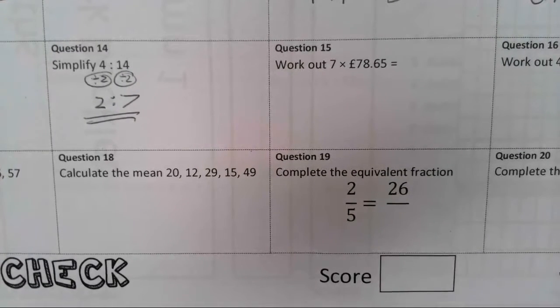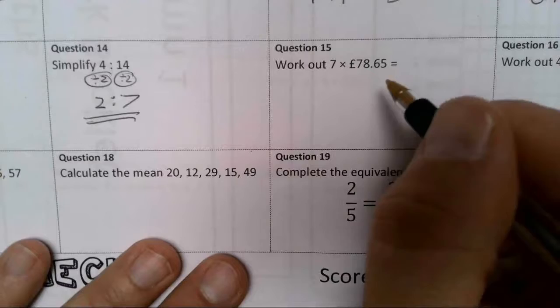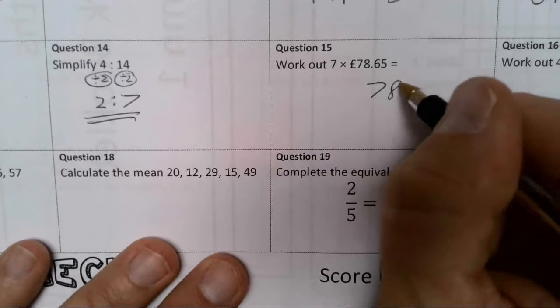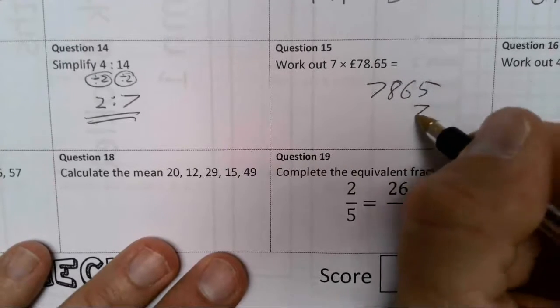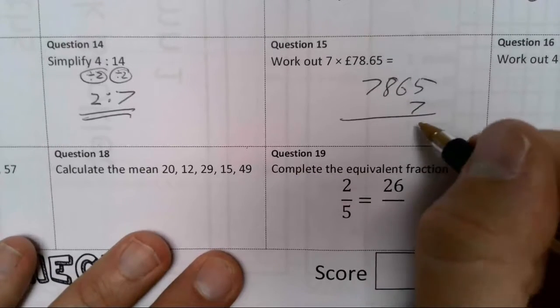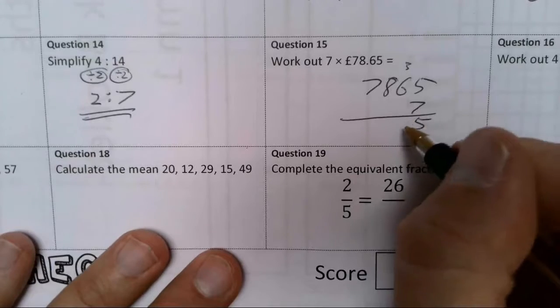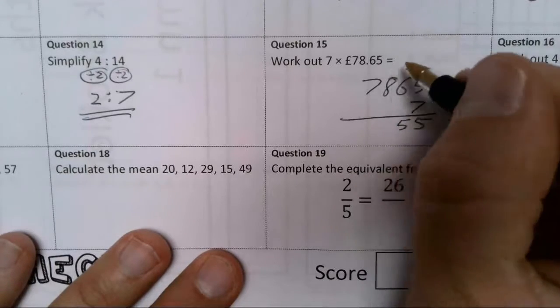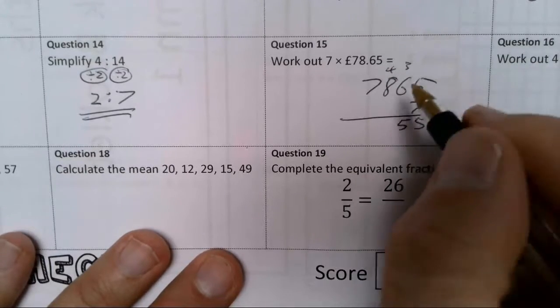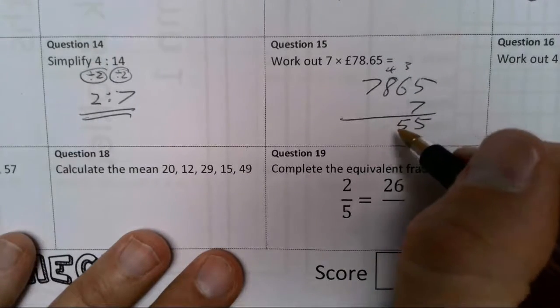7 times £78.65. So I would just do 7865 times by 7. 7 times 5 is 35. 7 times 6 is 42, plus 3 is 45. 7 times 8 is 56, plus 4 is 60.